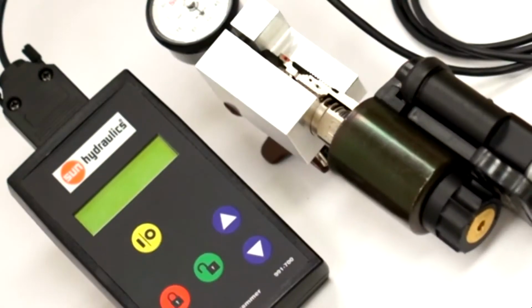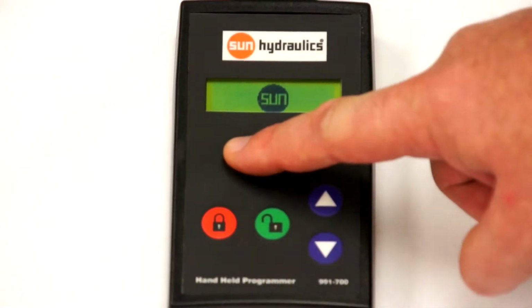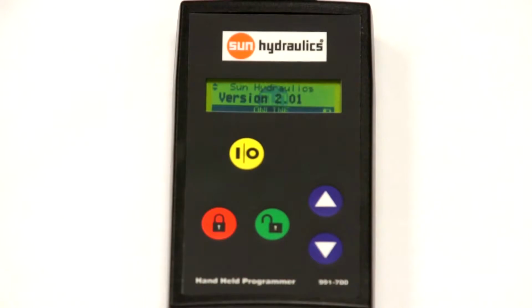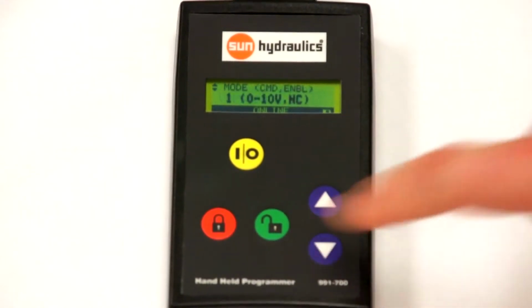When you initially connect the handheld programmer to the embedded amplifier via the infrared key reader and turn on the handheld programmer, the first thing that you will see is the initiating screen, which shows Sun Hydraulics and the version 2.01. When you click the down arrow once, it will take you to the mode screen.